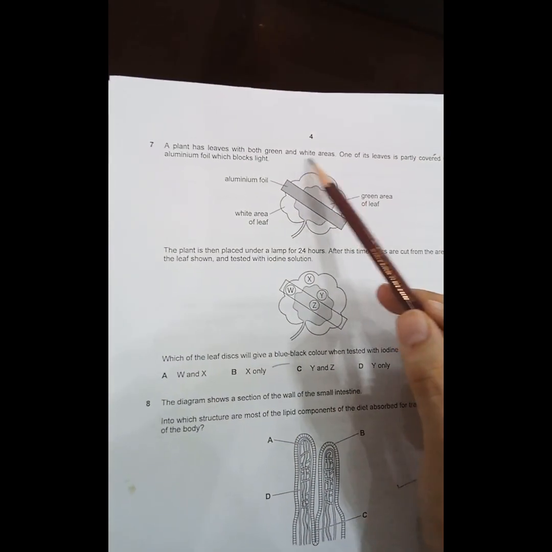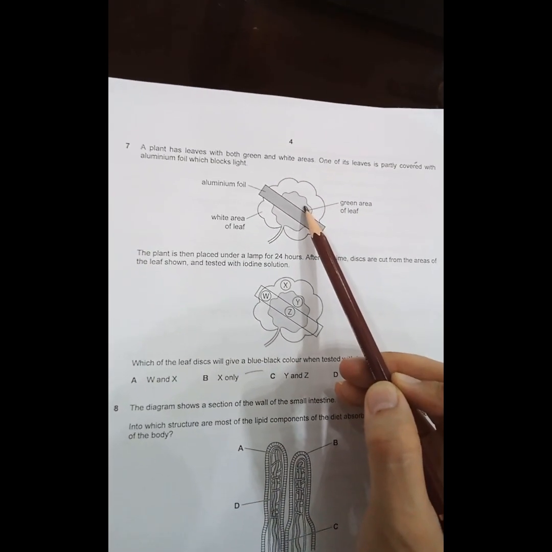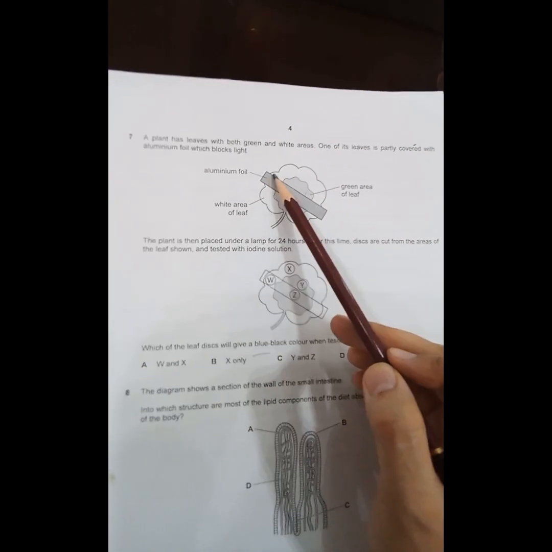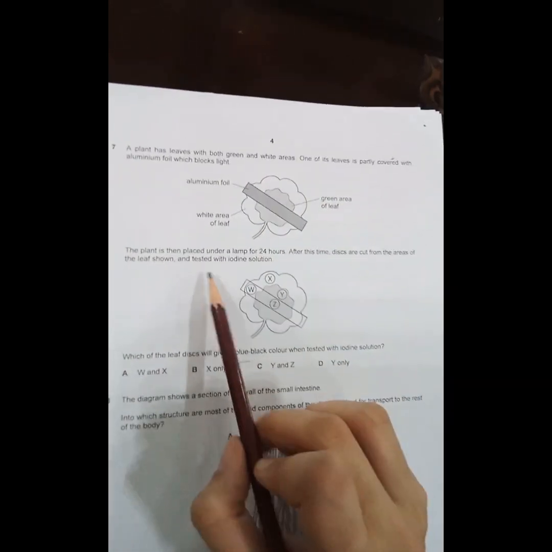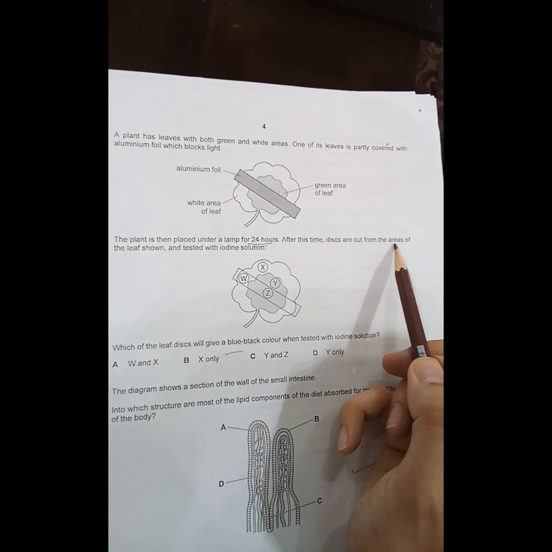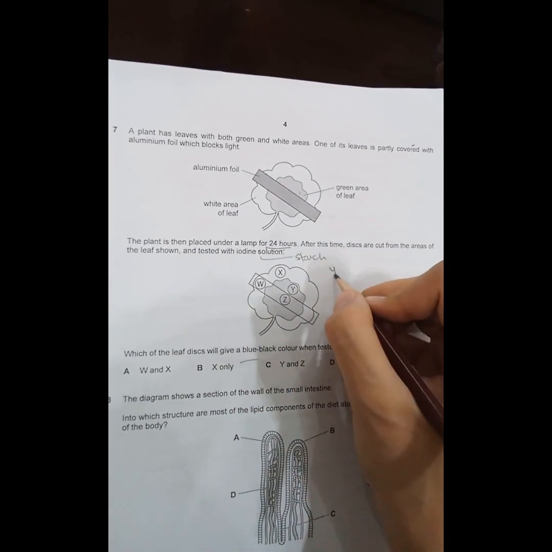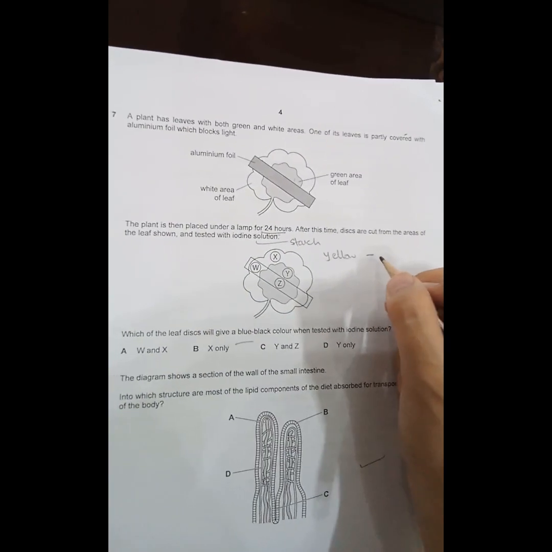Moving on towards question number 7. A plant has leaves with both green and white areas. One of its leaves is partly covered with aluminium foil which blocks light. So this is a green area of the leaf. That means this contains chlorophyll. This is aluminium foil. This is the white area of the leaf. The plant is then placed under a lamp for 24 hours. After this time, discs are cut from the areas of the leaf shown and tested with iodine solution. So iodine solution, again, as I told you, is used to test for starch, and its initial color is yellow, and in the presence of starch it turns blue-black.